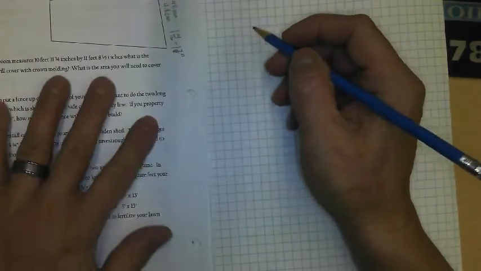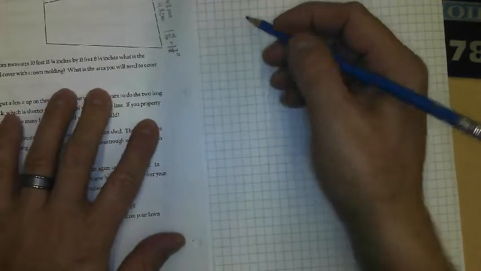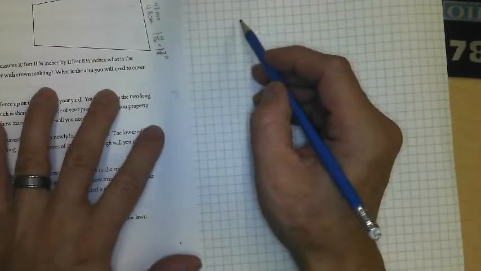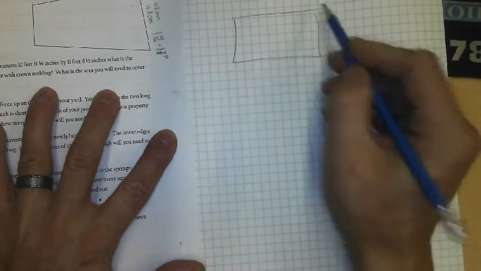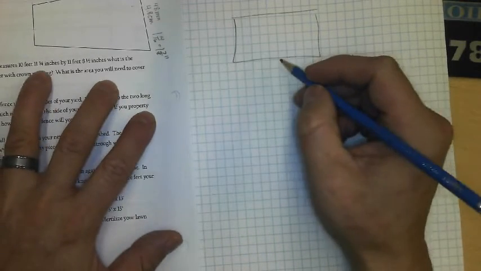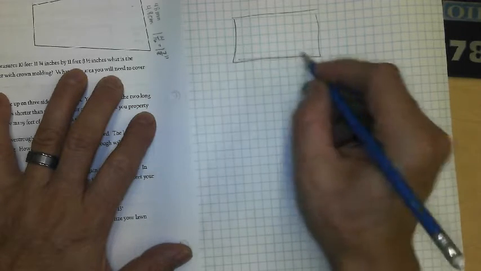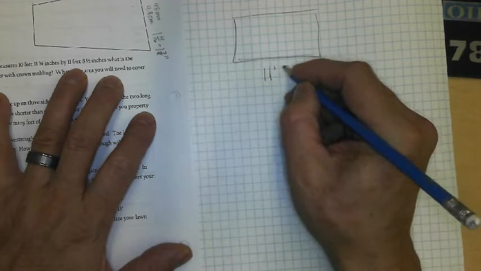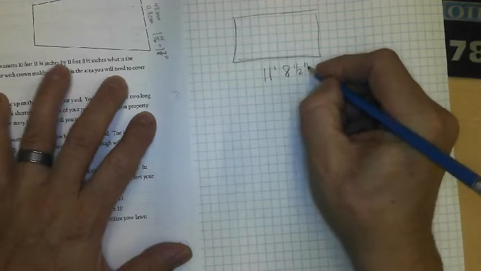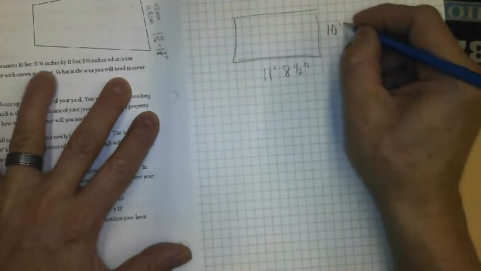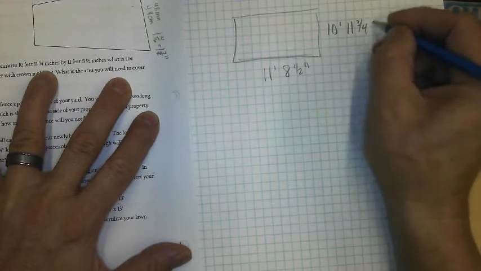I'll kind of just draw a picture. Whenever I have a word problem such as this, I like drawing a picture. So it's a rectangular room. Okay, I got a rectangle. It says it's the bigger side. I see this is my bigger side, so I'm going to go 11 feet, 8.5 inches by 10 feet, 11 3/4 inches.